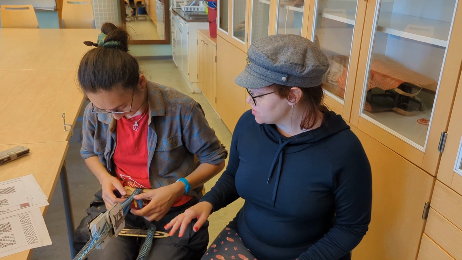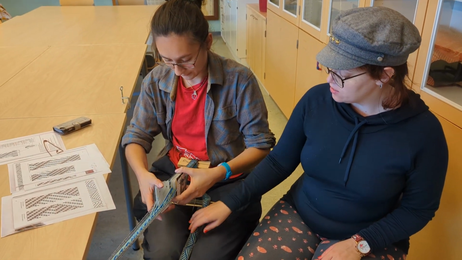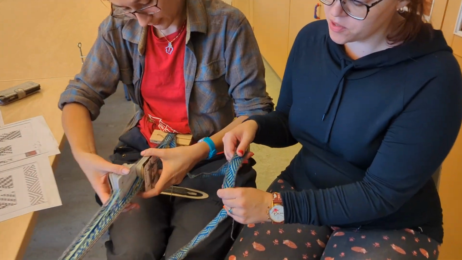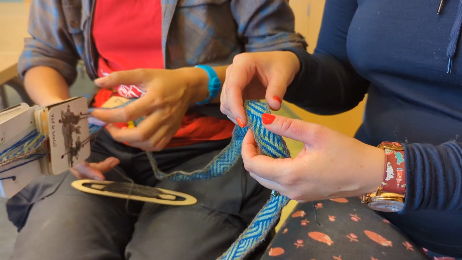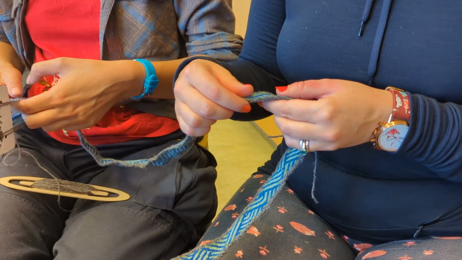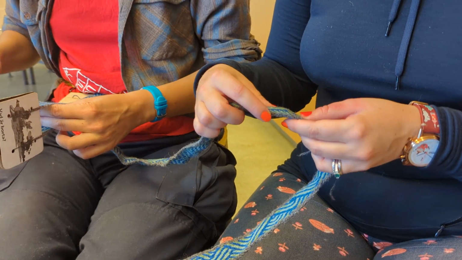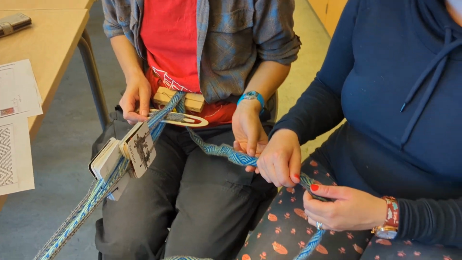So I find it interesting that the weft is not really seen in the finished product. So the colors that we see here are the colors of the shed. The weft is grey, and we only see it at the edge, and that's why you've chosen to make the edge grey as well. Yeah, or rather, I use a weft of the same color as the edges.